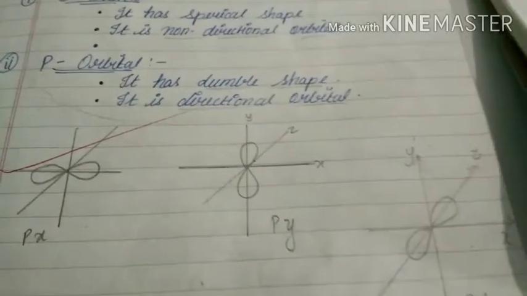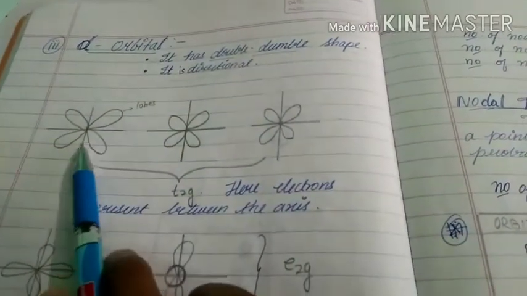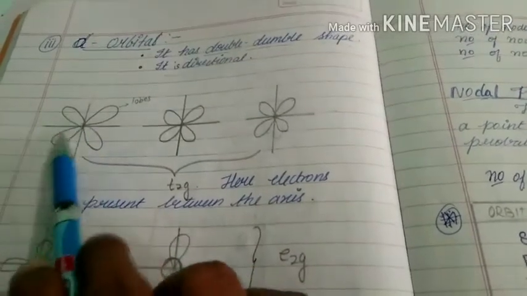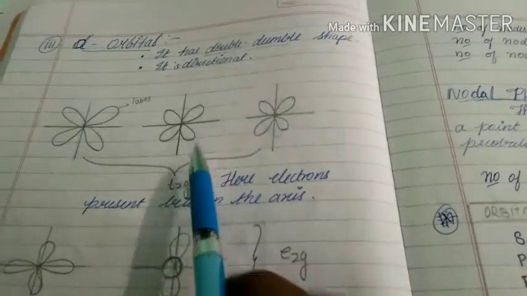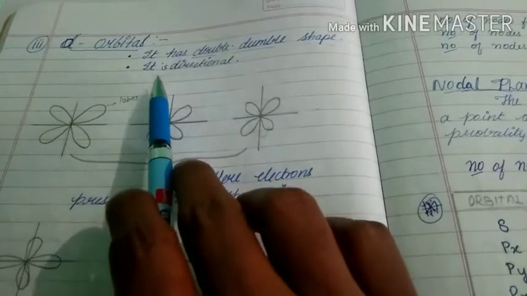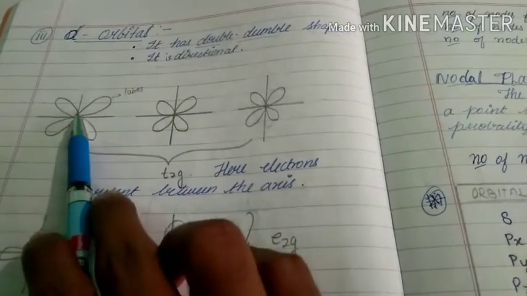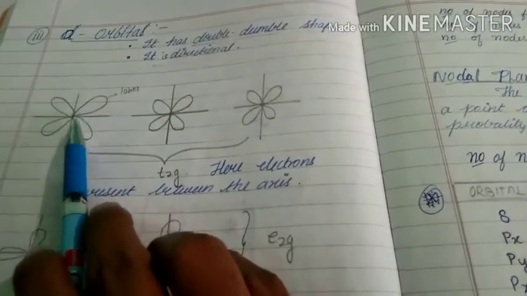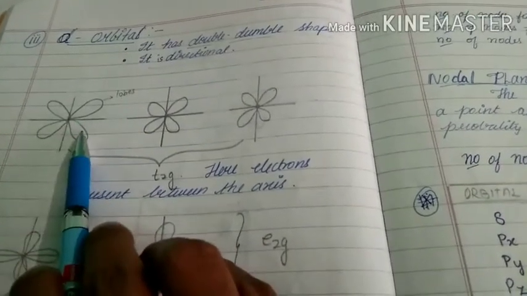Next, in case of d orbital, it has a double dumbbell shape. Dumbbell means one lobe. Here there are 2 lobes. This is one lobe, this is one more lobe. That is why this is called double dumbbell shape. All d orbitals have a double dumbbell shape and are directional in nature. Why should we say that? Because here electron density is present between the x-axis and y-axis, not along them, and not in the z-axis. That is why it is directional.